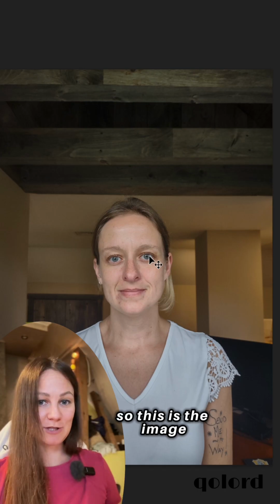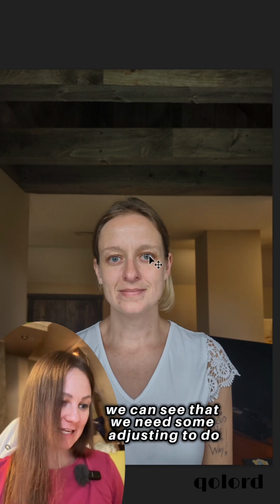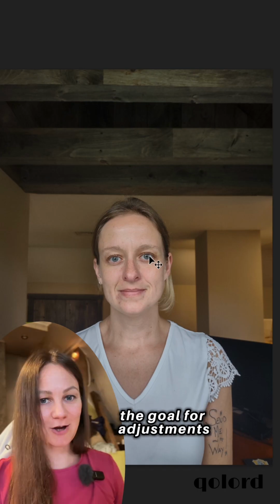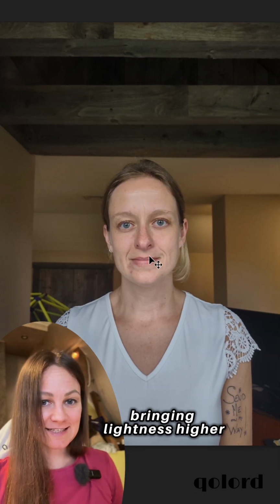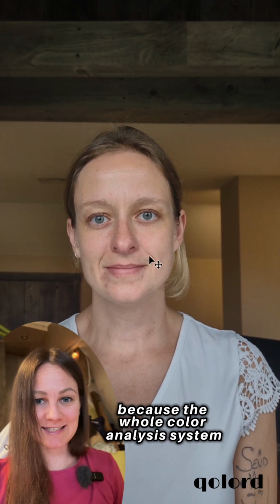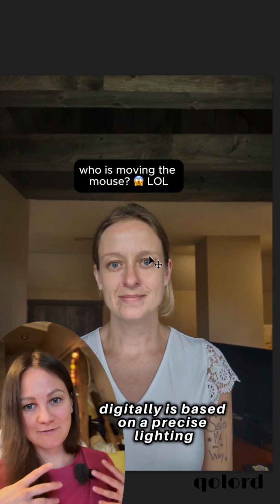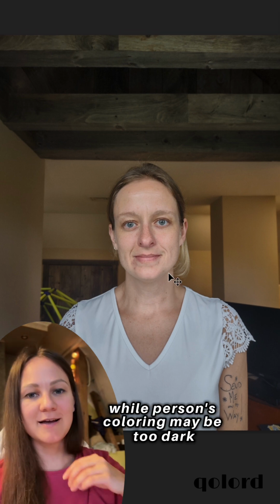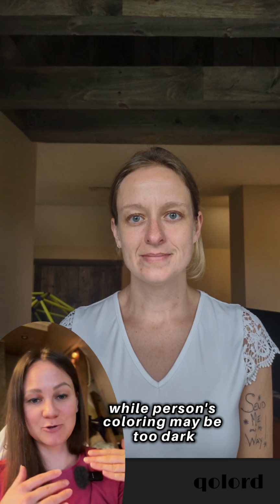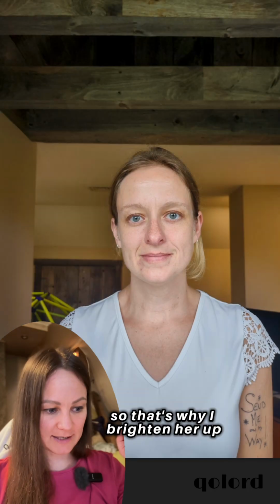So this is the image I will use for color analysis. We can see that we need some adjusting to do. The goal for adjustments besides temperature is also bringing lightness higher, because the whole color analysis system digitally is based on a precise lighting, and we need to match it to understand which colors fit best. Color pixels are at their maximum, while a person's coloring may be too dark. So that's why I brighten her up.